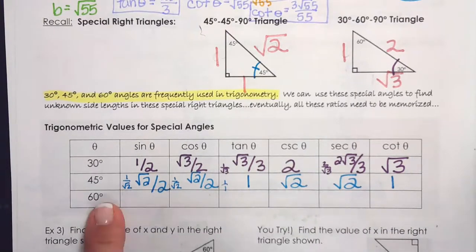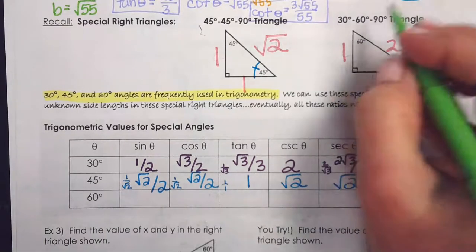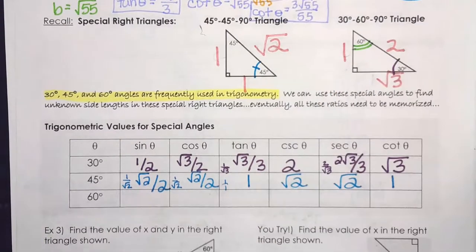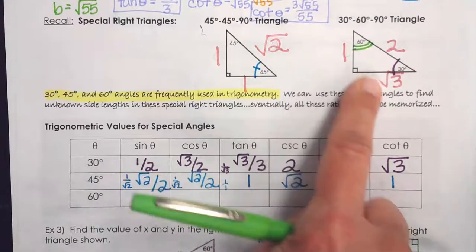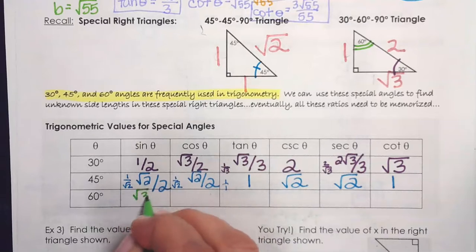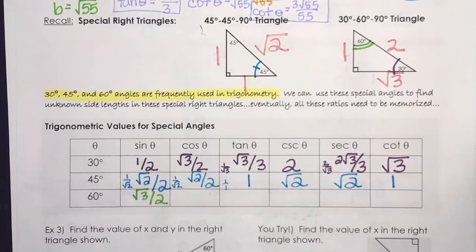Lastly, let's find the ratios for 60 degrees. For 60 degrees, we look at the opposite of 60, which is √3, over the hypotenuse, which is 2. That works out.